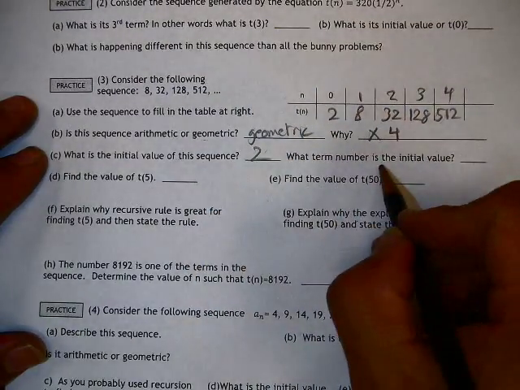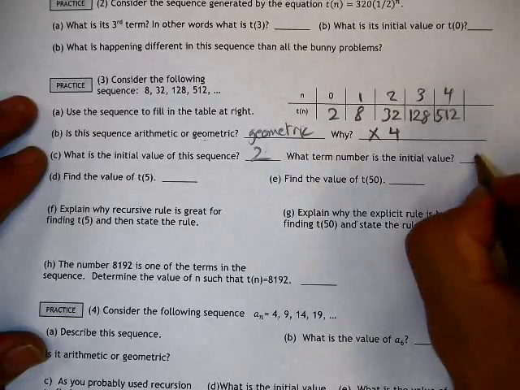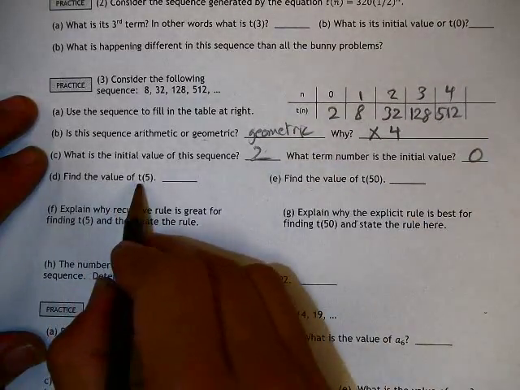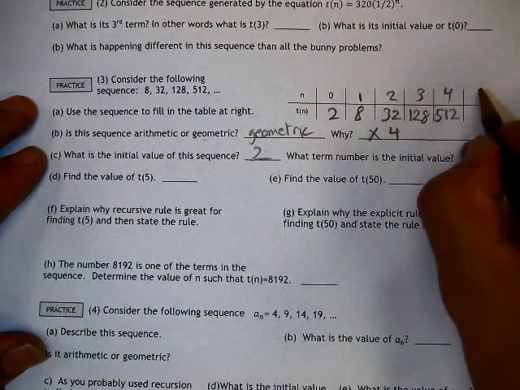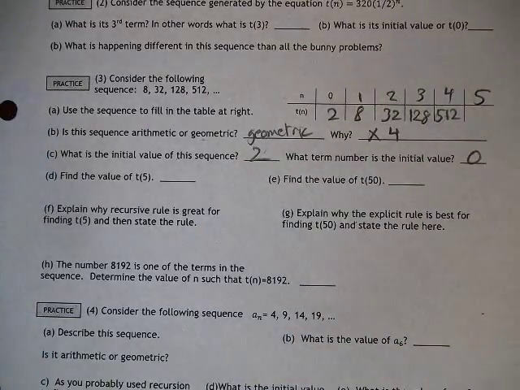What is the initial value of this sequence? So we need to go back to the initial value. 8 divided by 4 would be 2. What term number? It's term number 0.